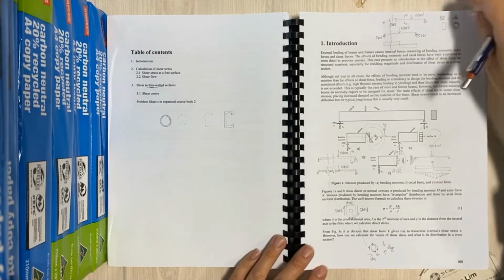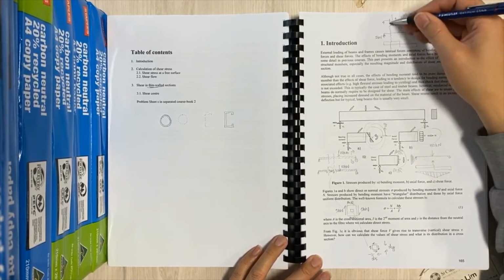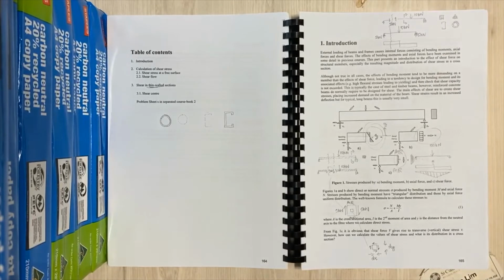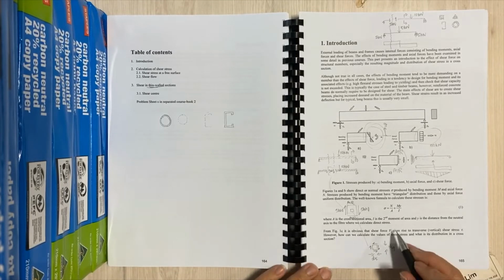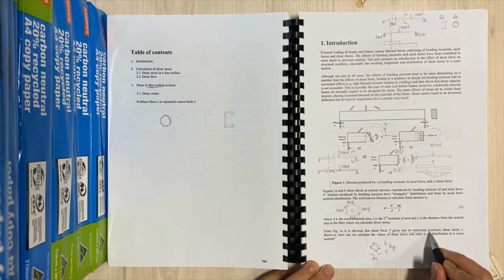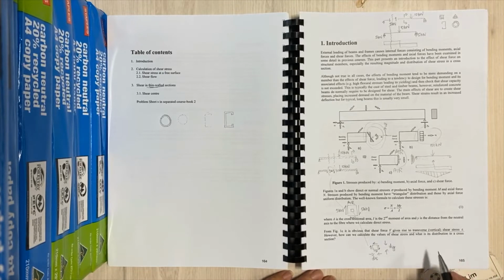So shear is not just about being in the vertical direction. Whatever stress you have, it's the same in the horizontal direction. So it's obvious that the shear stress gives rise to transverse shear stresses, but how can we calculate its value, and what is its distribution in the cross section?